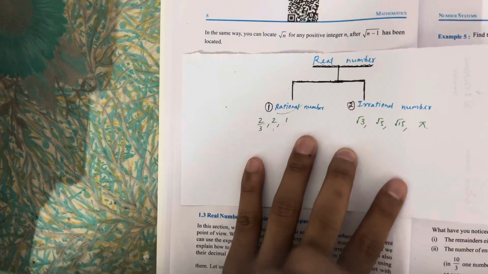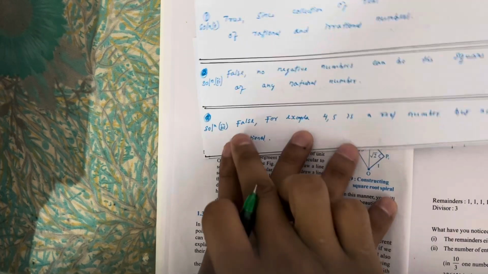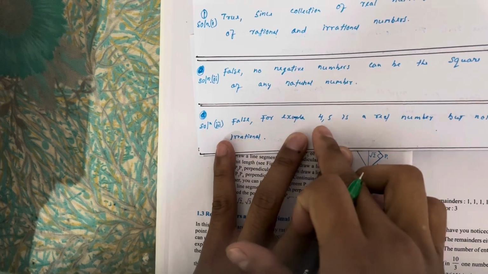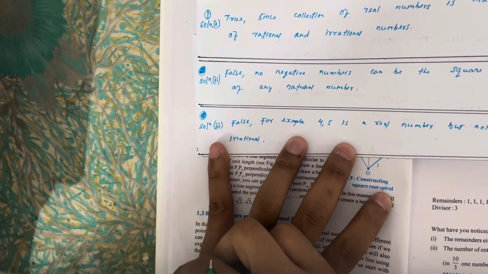Actually 2, 3 and 4 are also real numbers. So you write like this: the statement is false. For example, 4, 5, 2, 3 and so on are real numbers but not irrational numbers. Okay.